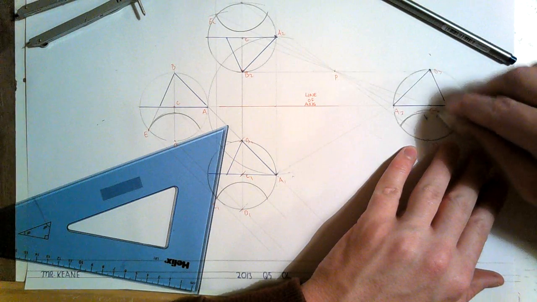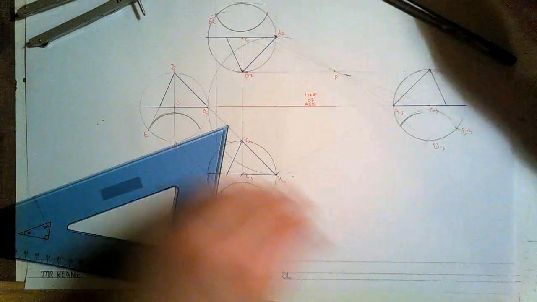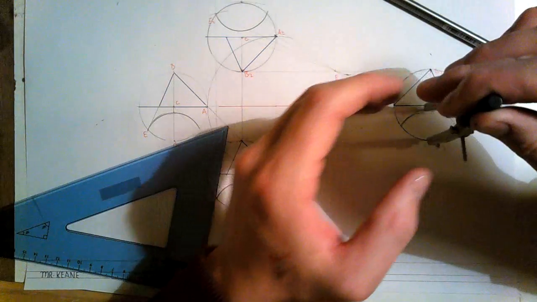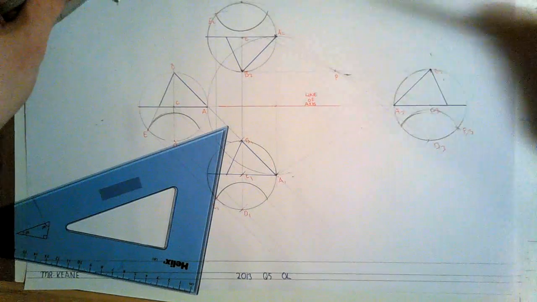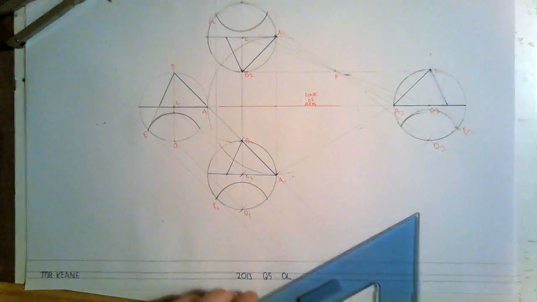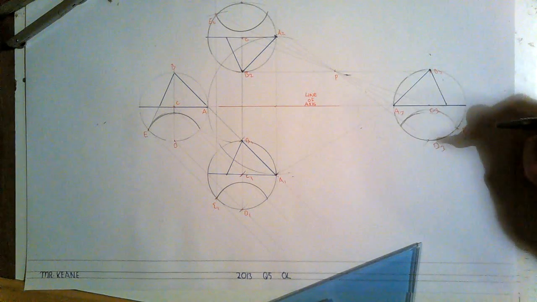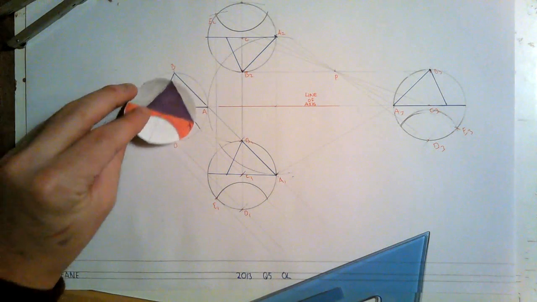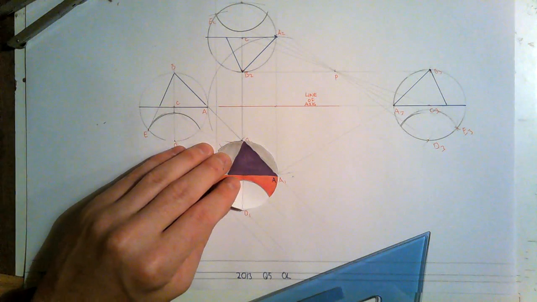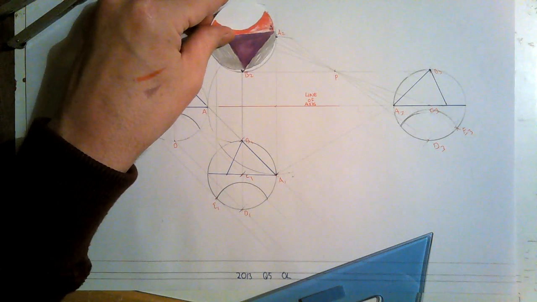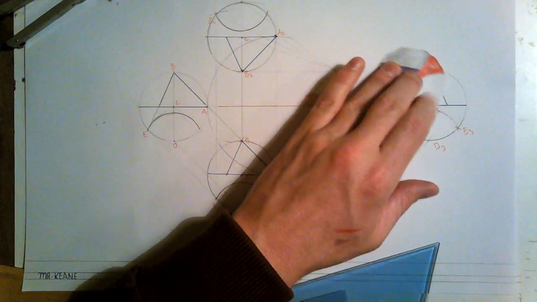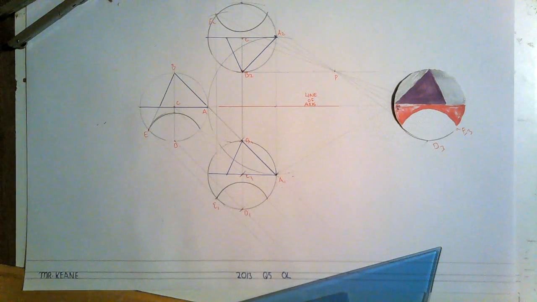Just tighten up the legs on the compass. And that is our logo through central symmetry. So we've gone through translation, axial symmetry, and then central symmetry. And that is it finished.